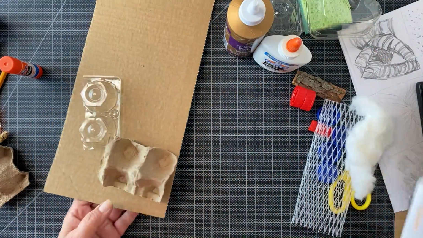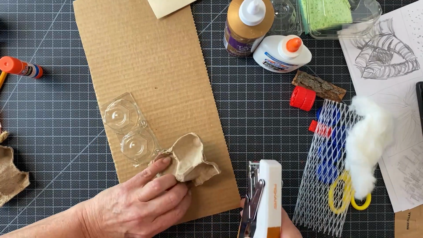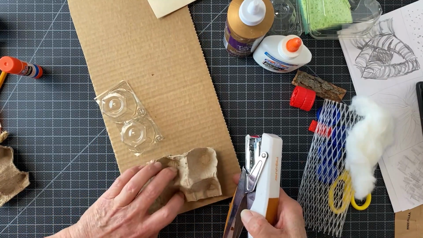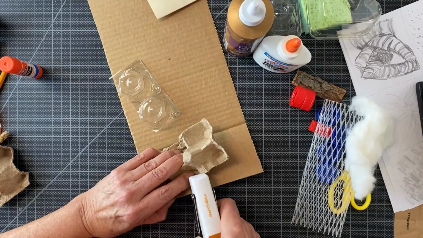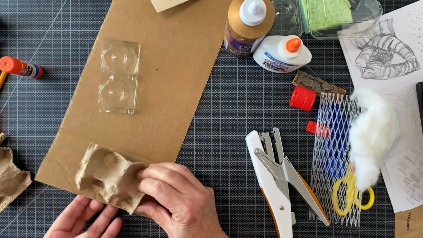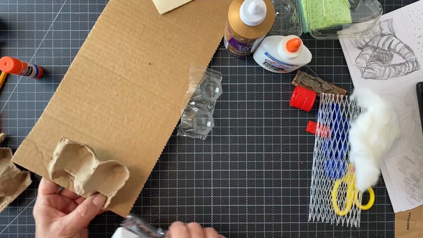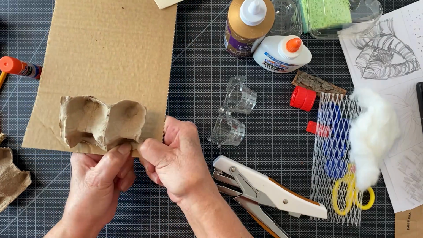Now I am surrounded by texture. Let's see, stay here. This is when you could use a third hand. Staple, got it. Now, I'm not sure if I can get this one, but I'm gonna try. I'm gonna flatten this out and give it a squeeze.